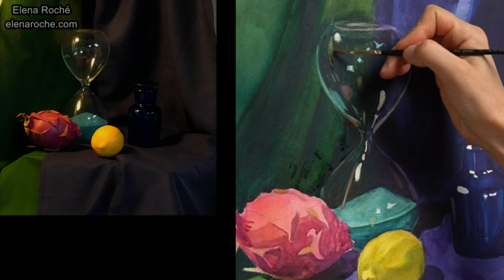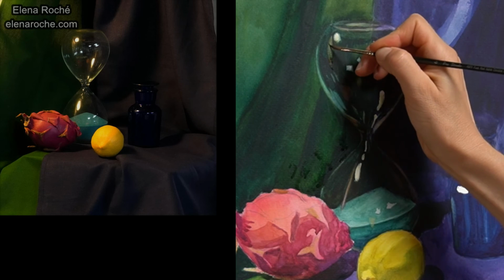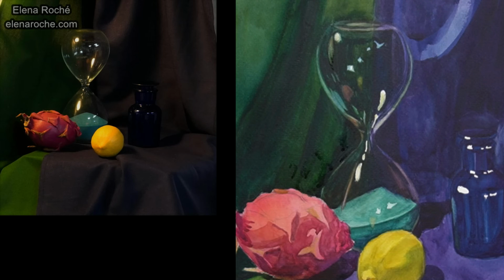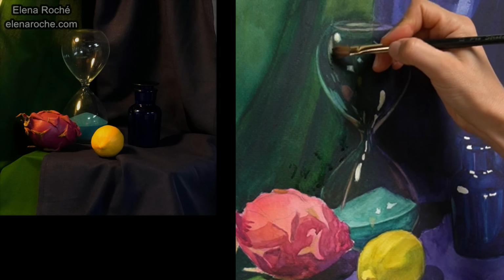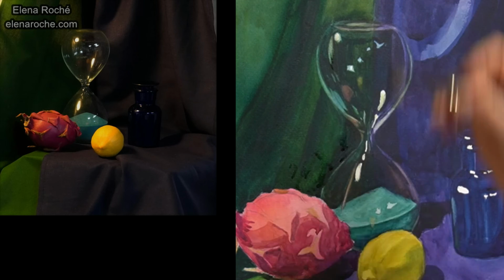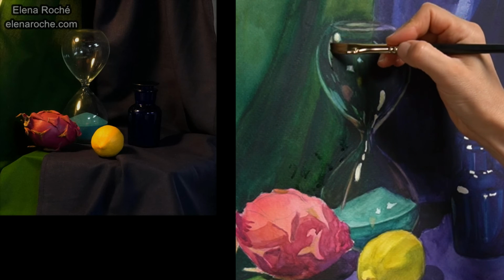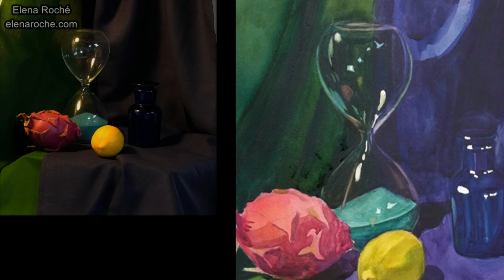And if it's not enough, if it's too much blue still left in there and the hue is not changing enough, I can pick up more of the previous paint layer and basically erase some. And the more I pick up this paint, the less greenish blue I have down there, the more my reflection will look like the color I want.